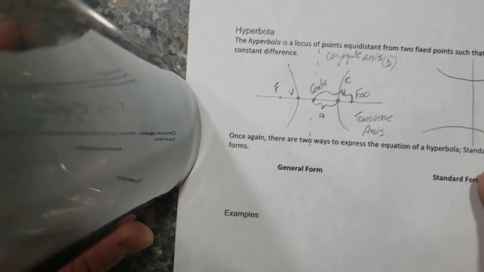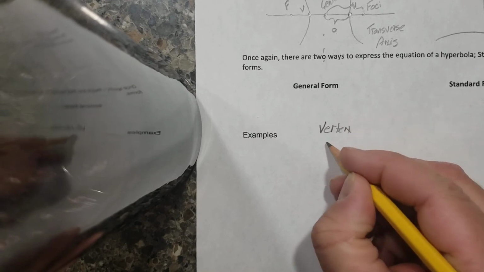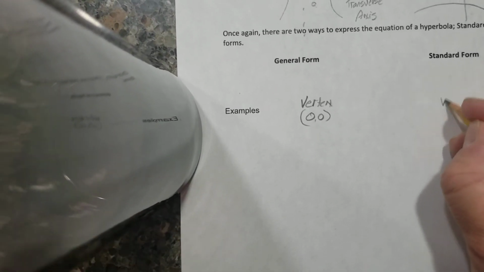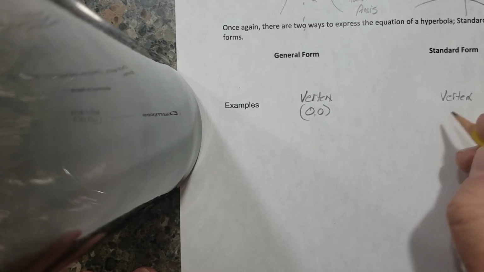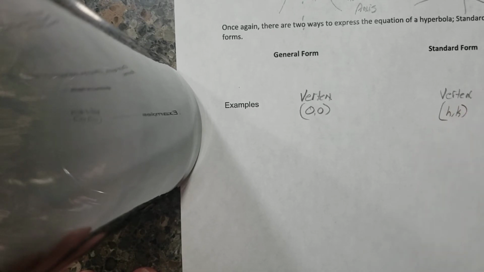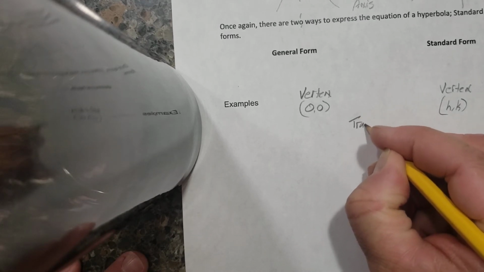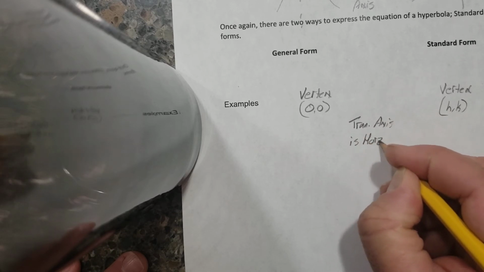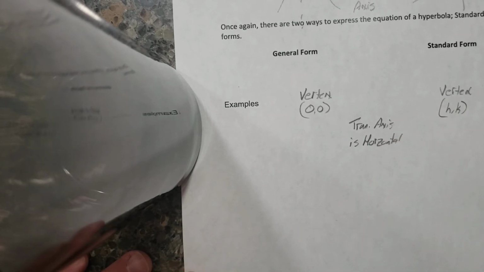Now let me give you the forms of the equation. This is where your center is 0, 0, and I will also show you where your center is h, k, as we have for all of these. When your transverse axis is horizontal, your x coordinate comes first.